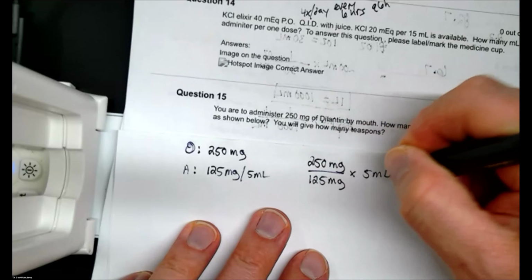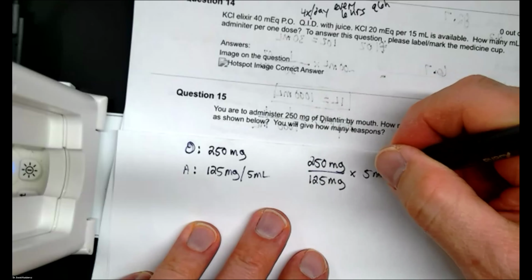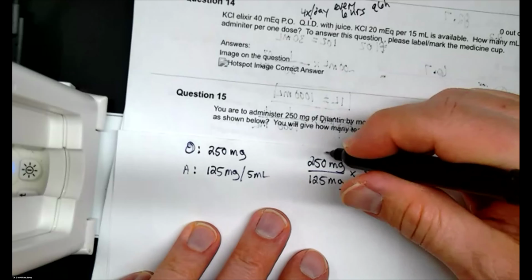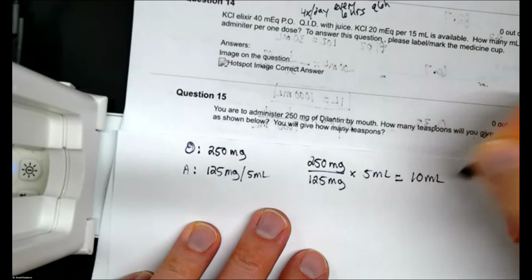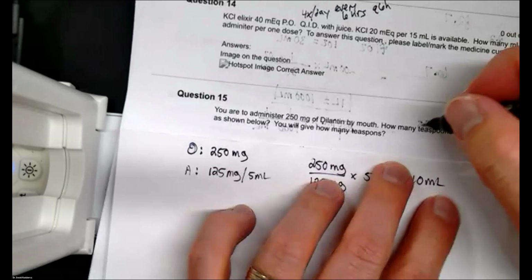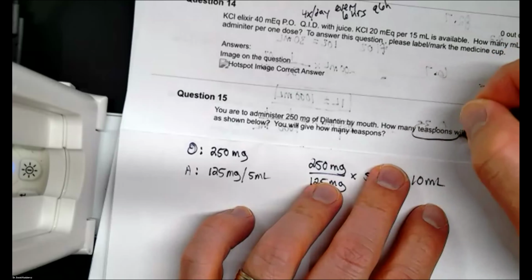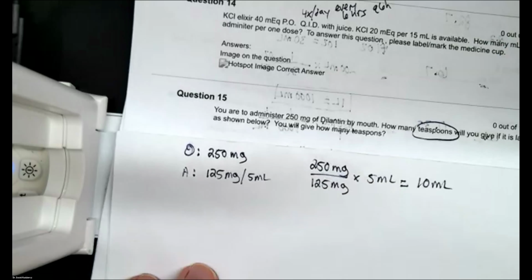Times my quantity. So order, available, quantity. And then I'm going to get 10 ml. That's the answer that most students who end up getting this question wrong write. It is correct, but it asks you to give the answer in teaspoons.